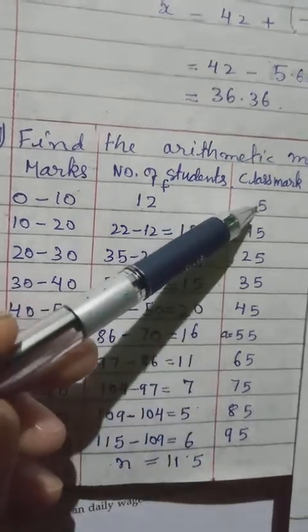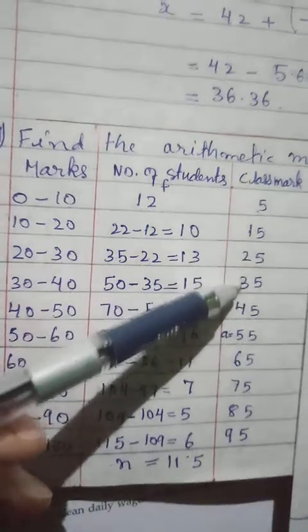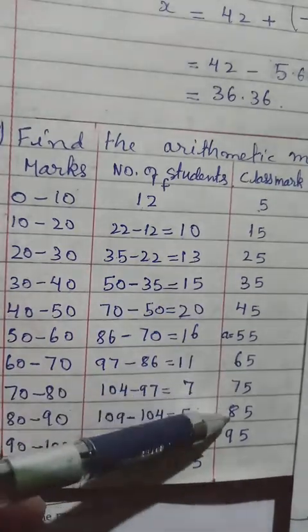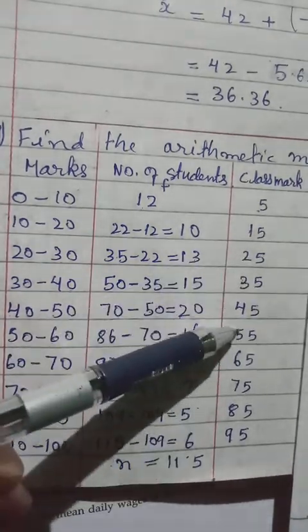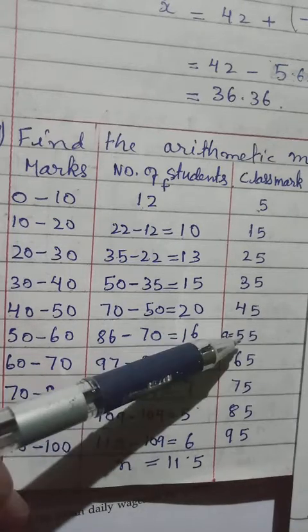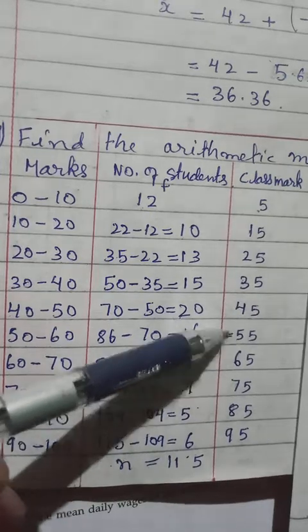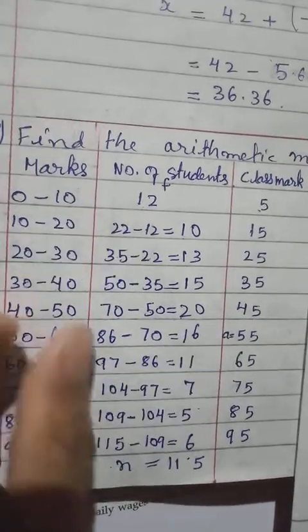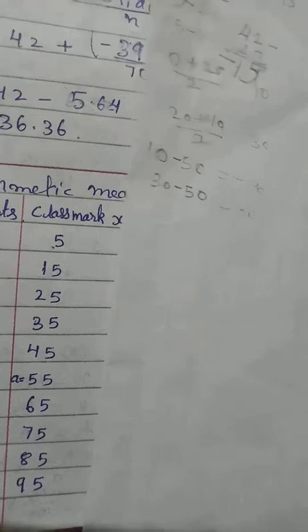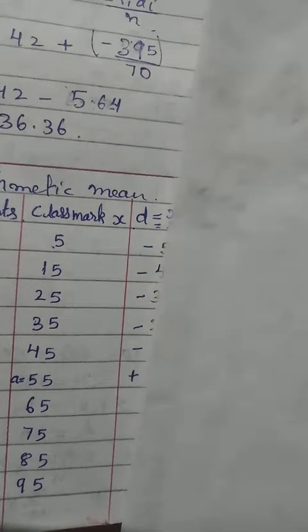So let's count how many. 1, 2, 3, 4, 5, 6, 7, 8, 9, 10. There are 10 of them, so you have two middle values. You can take any one as your A. You can take either 45 or 55. I prefer to take 55. So let's do it with the shortcut method only, because they say find the mean, so you can do with any method.